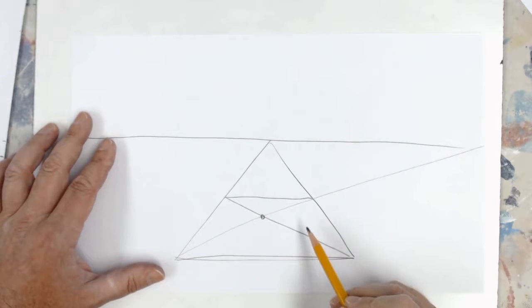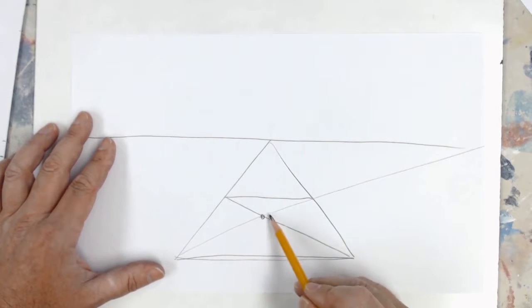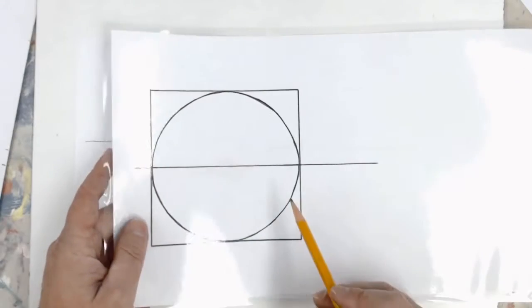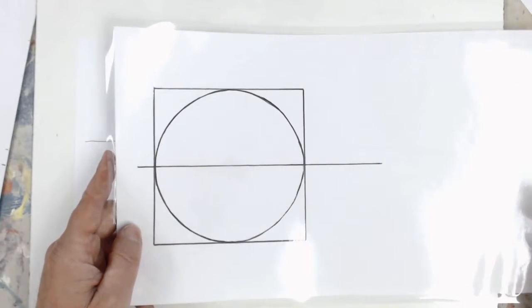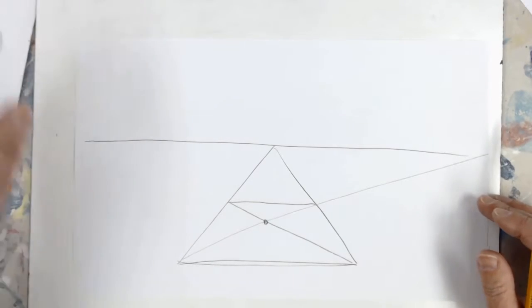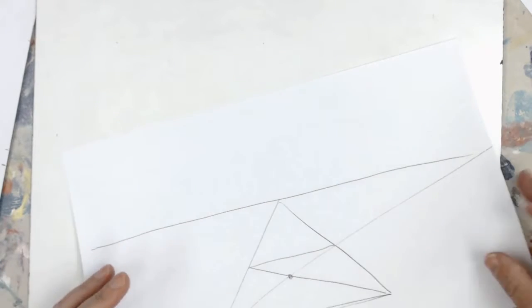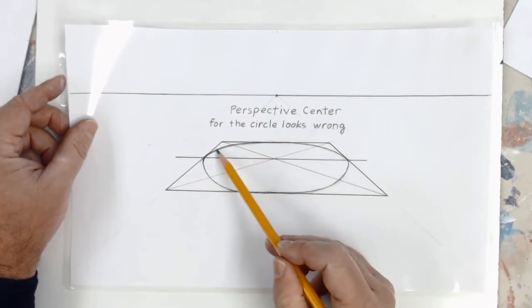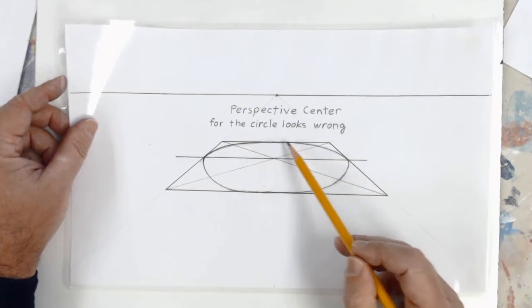And you would think that in perspective, that's where the central axis, in other words, this line right here, would be, right? But the thing is that if you did it that way, it would just look wrong. It would just be really goofy.